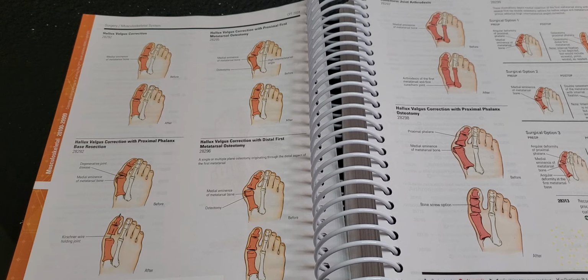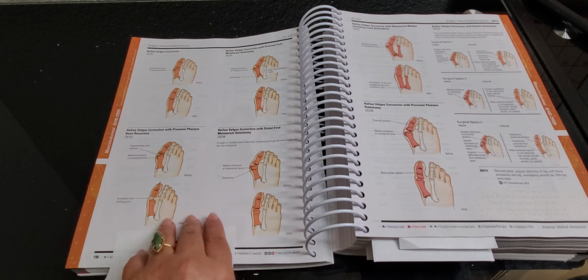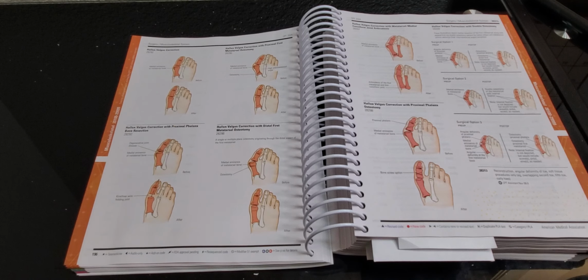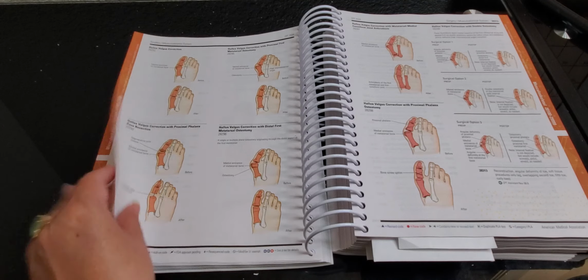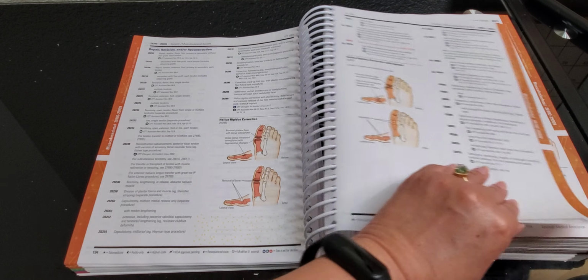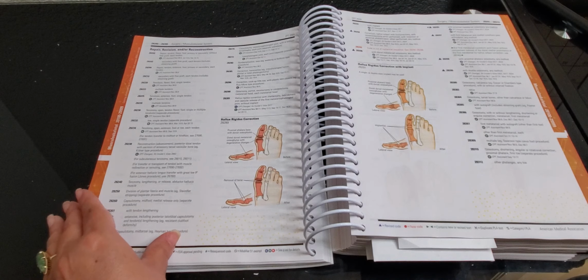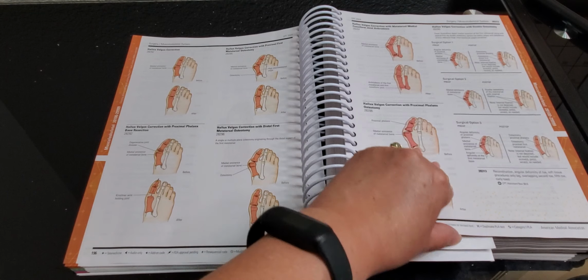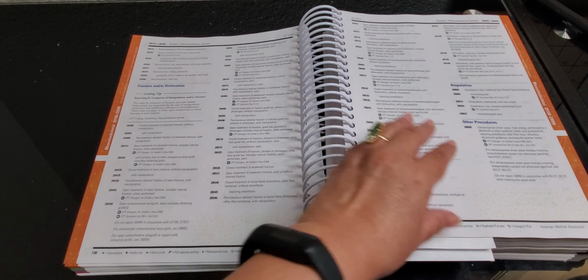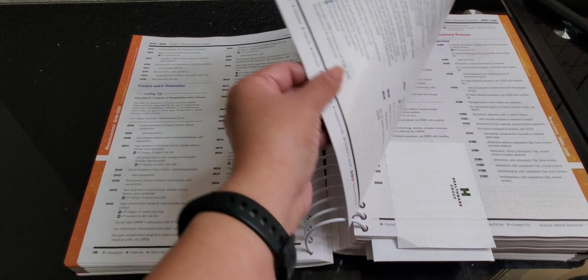And the only way you're going to be able to find those things is if you take the time to go through the book. You can see those. And this, again, is in the musculoskeletal section, where all the podiatry procedures are. So it's really good to have that visual. And that's what's so great about CPT.